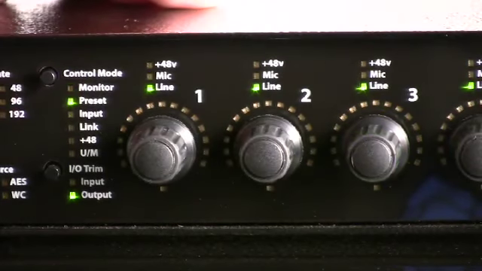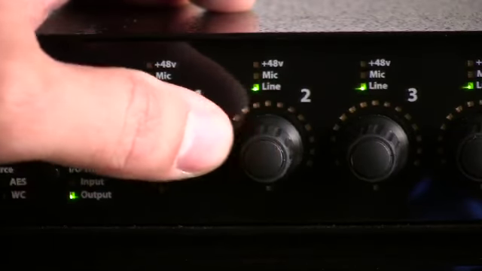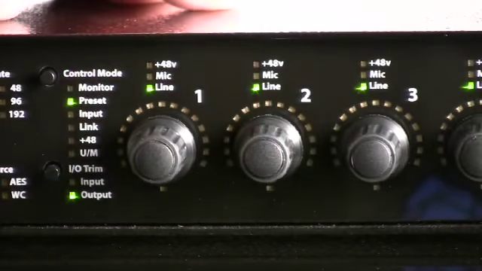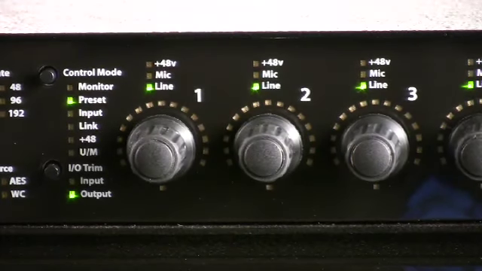In preset mode, you can recall any of the 8 previously stored presets. Presets include input selection, signal routing, levels, and DSP patches. These must be stored using the MIO console, but can be recalled in standalone use.